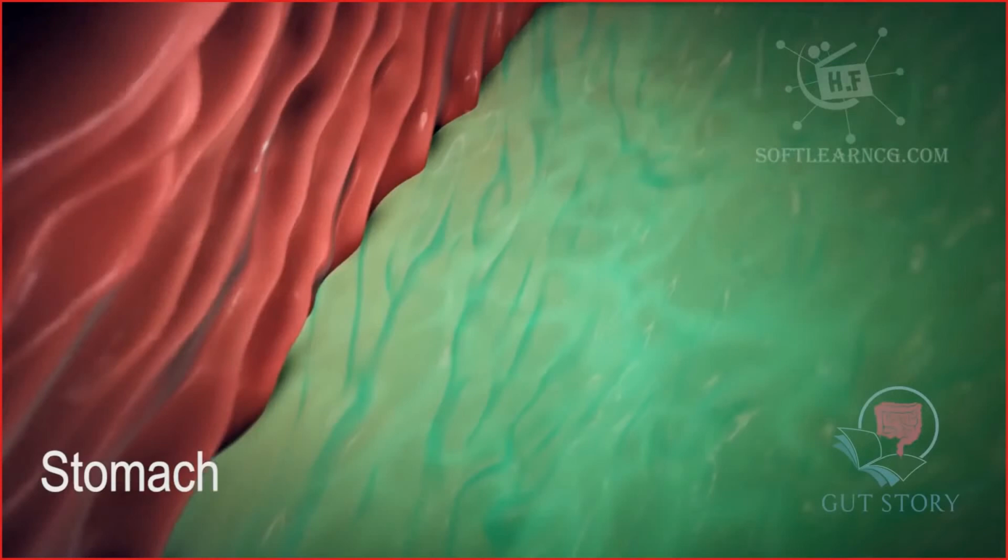This mucus lines the wall of the stomach from inside. And these cells also secrete an enzyme, pay attention to the next word, an enzyme called pepsinogen. This pepsinogen is an enzyme, but it is not active. It's inactive. Yes, it is an inactive enzyme.